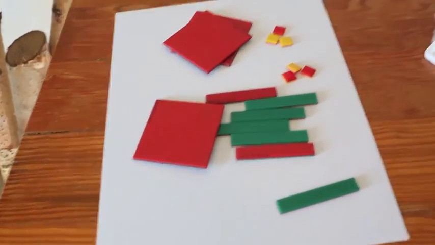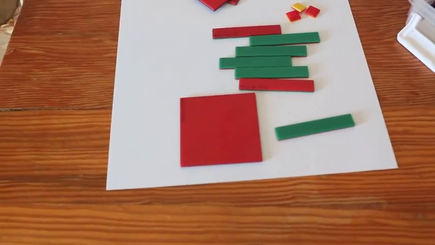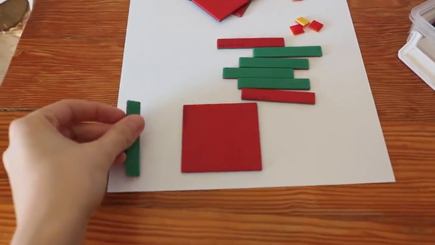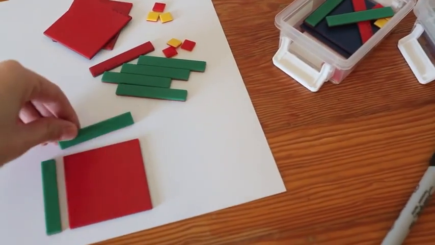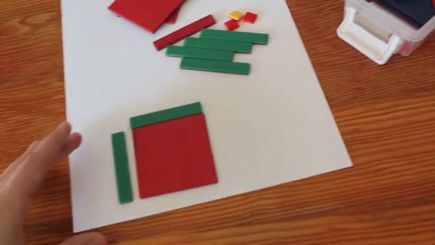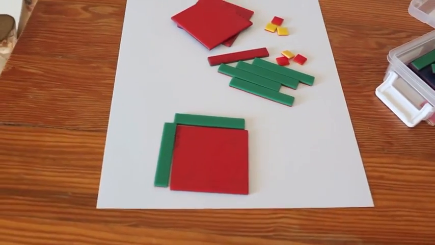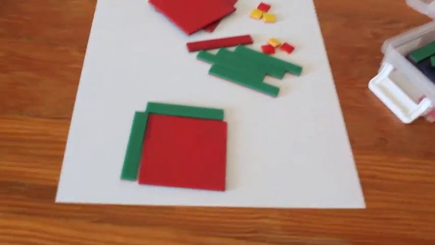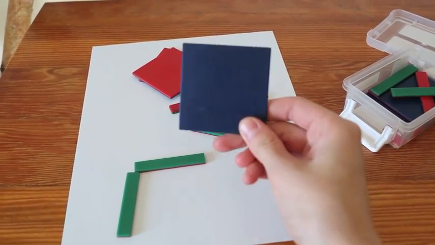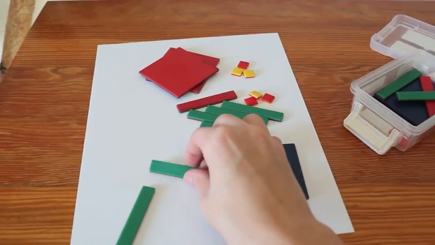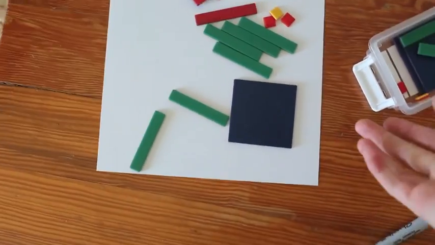The reason for this is we can see the x squared here. So, if we have that x squared, the length is an x and the width is an x. It's exactly the right length there. So x times x equals x squared. So it's using sort of an area model there. Each algebra tile has two sides, a red side and a colored side. The colored side represents positive and the other side represents negative.